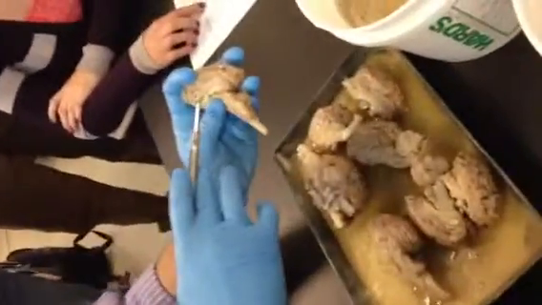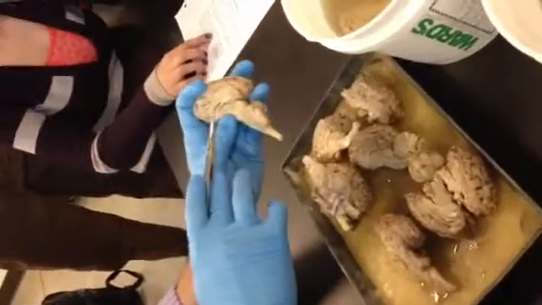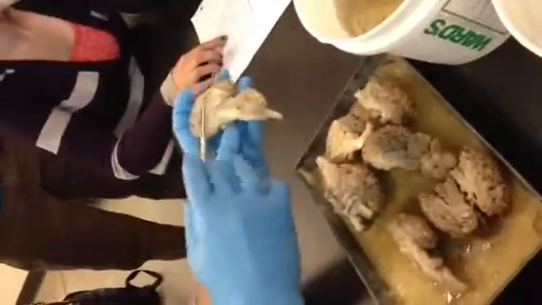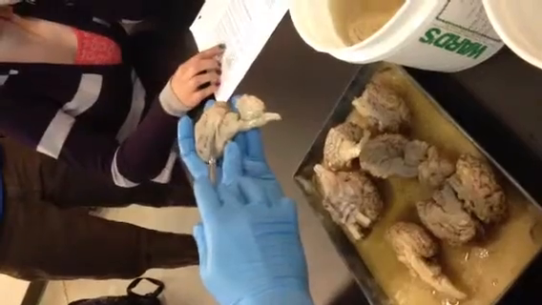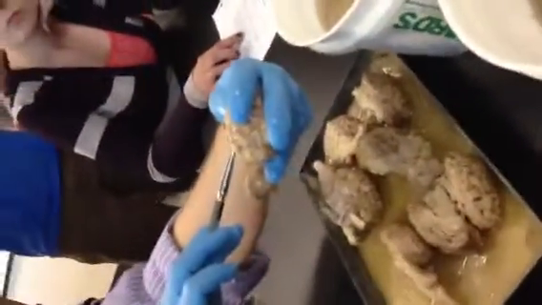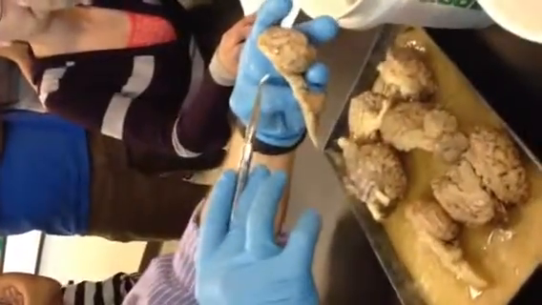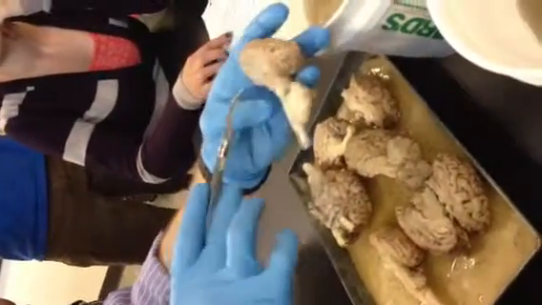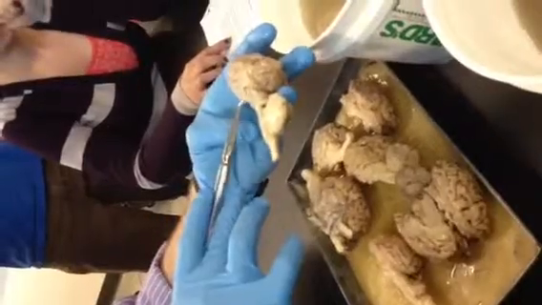Let's get our bearings here first. This is the lateral ventricle. You see that opening? Lateral ventricle. Now, below, remember I said the thalamus is located below the lateral ventricle, so this is thalamic tissue right here.